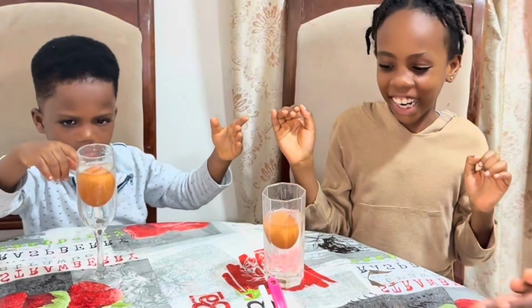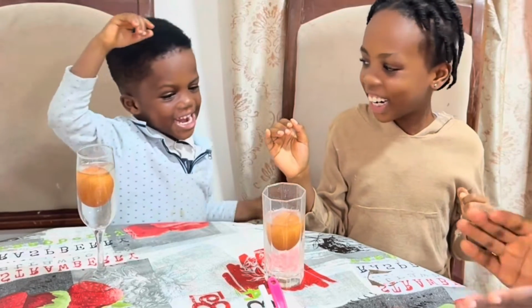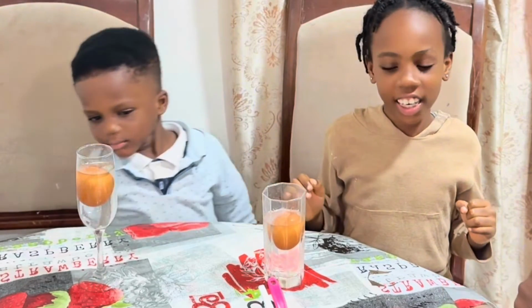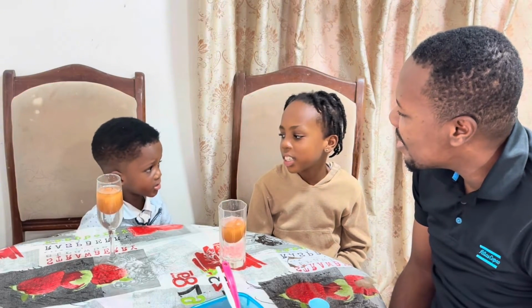Whoa! Now the salt water is floating. Okay. Why is it floating now? Because the water has more density than the egg. Because what? The water has more density than the egg. Yeah, because what? Why is it floating?